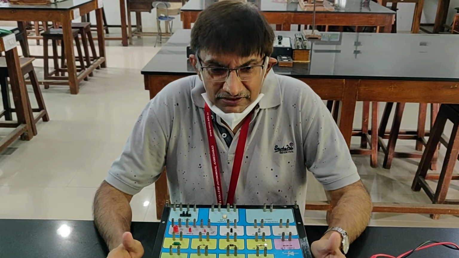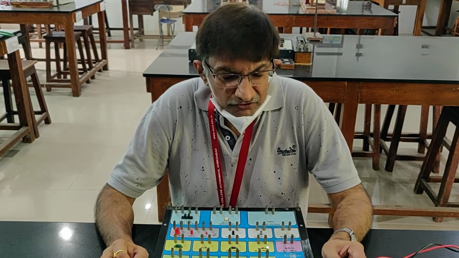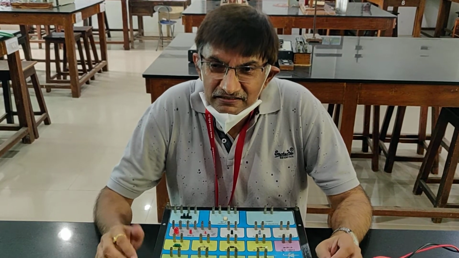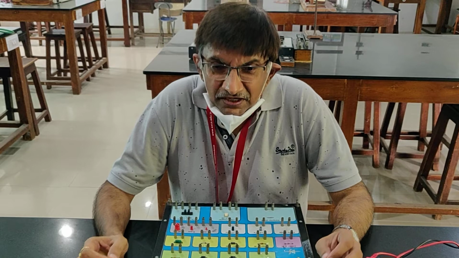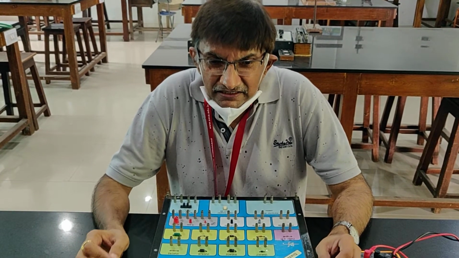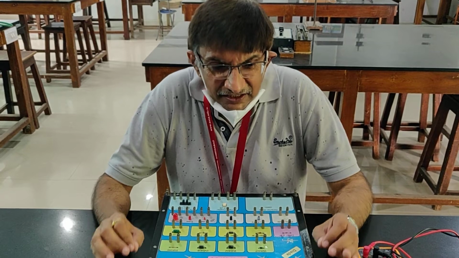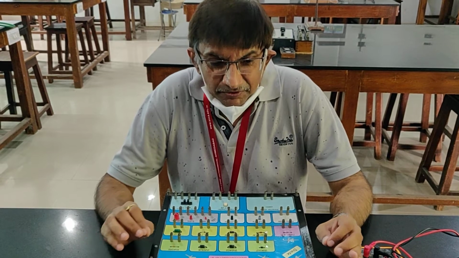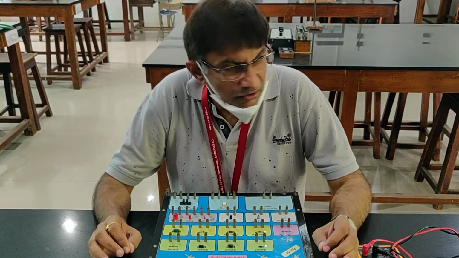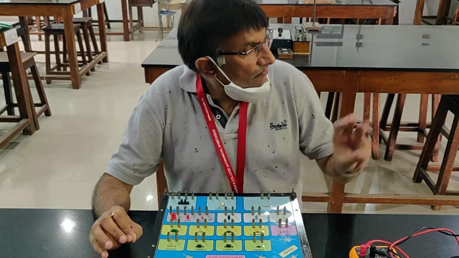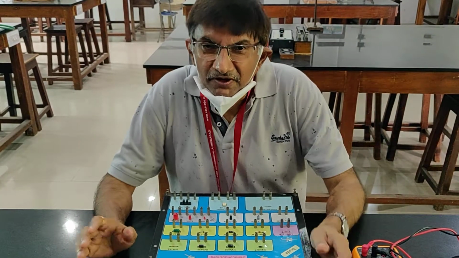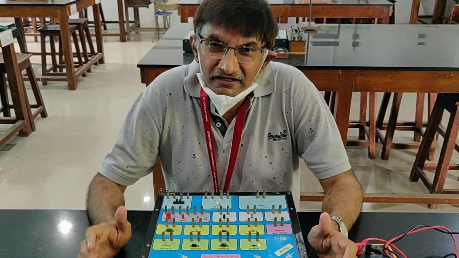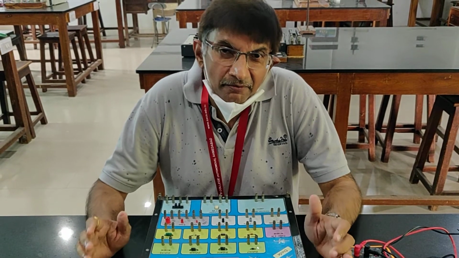But when it is in reverse bias, between the anode and cathode, if a battery is connected in a reverse bias way, that means P is connected with the negative terminal of the battery and N is connected with the positive terminal, then it is a reverse bias connection. In that case, it will show a very high resistance between anode and cathode, because the current flowing is in the order of microamperes or nanoamperes, and hence the resistance in reverse bias will be in mega ohms.